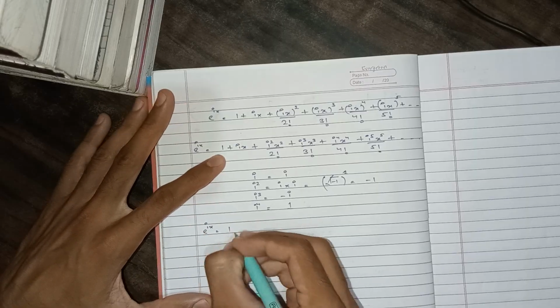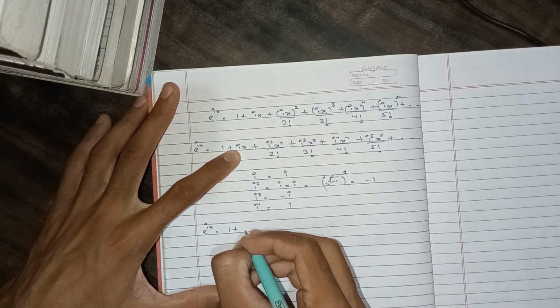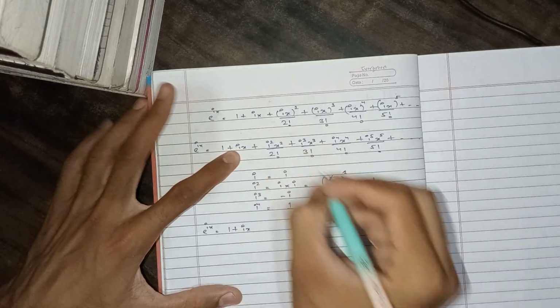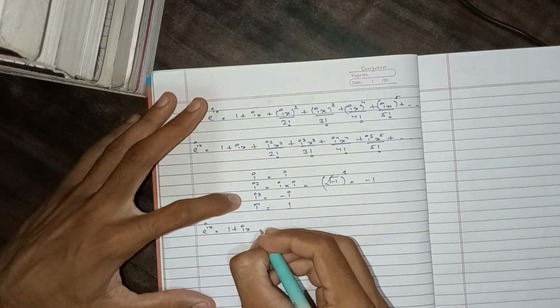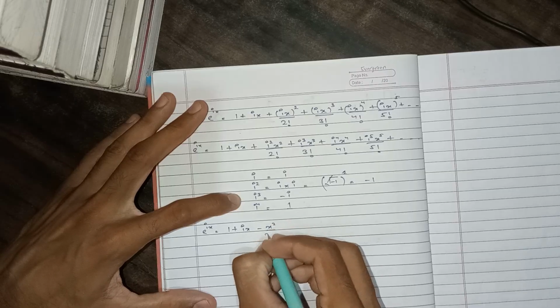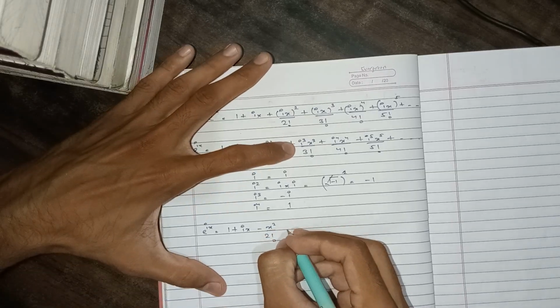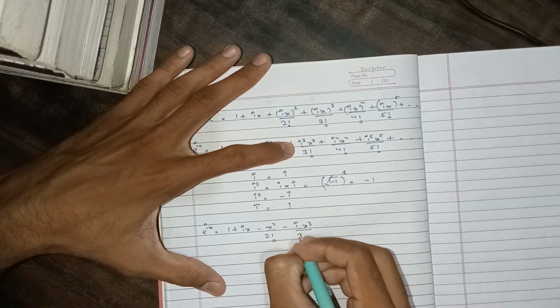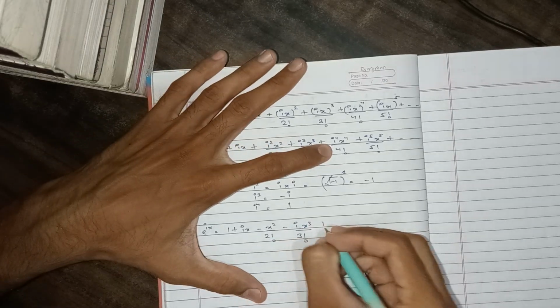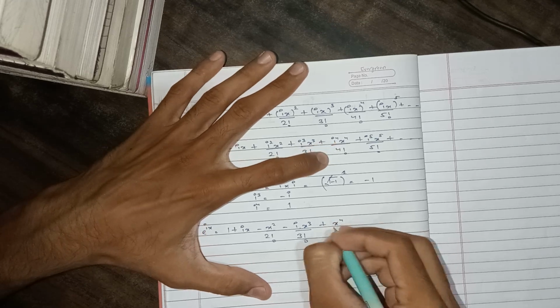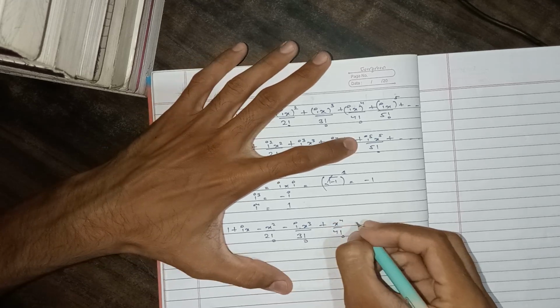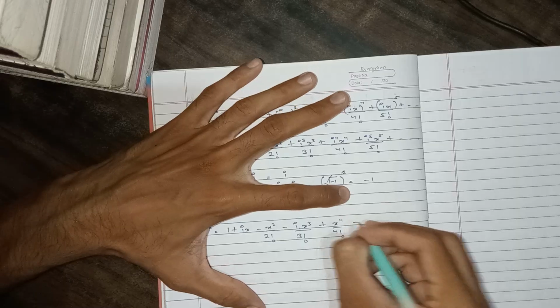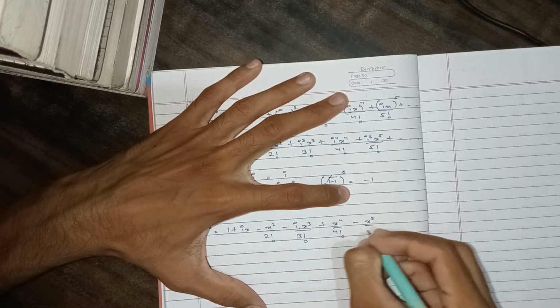So 1 plus ix, i square is minus 1, so minus x square upon 2 factorial. Here will be minus i into x cube upon 3 factorial. Here will be x to the power 4 upon 4 factorial. Here will be minus x to the power 5 upon 5 factorial.